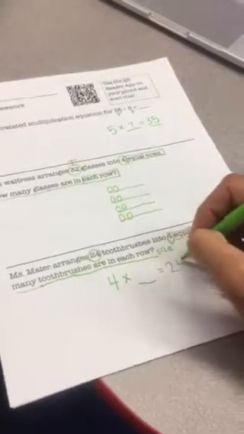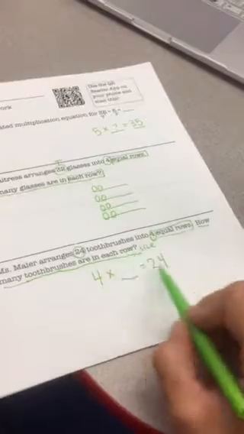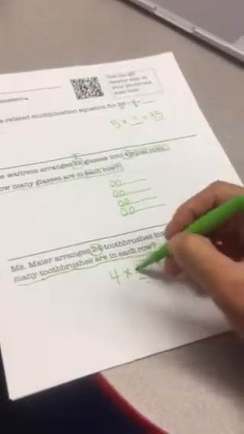I also challenge your child to write a multiplication equation to match. How many times do I need to count 4 to get to 24? And I would find my unknown factor.